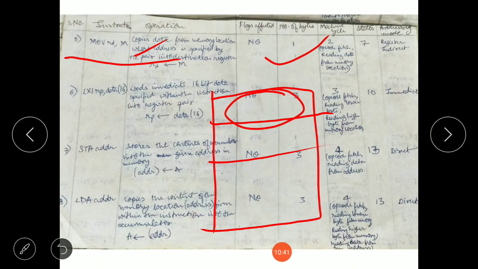Now, at the time of execution of this instruction, the microprocessor will first fetch the opcode from the memory. So the first machine cycle is used by the microprocessor for opcode fetch. Once the opcode gets fetched, the microprocessor will decode it, and after decoding the opcode, it will get to know that there is certain data in a memory location which it needs to store in the register mentioned in the instruction.